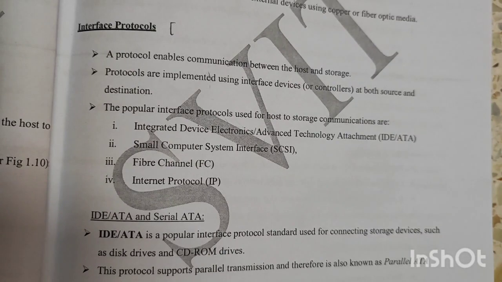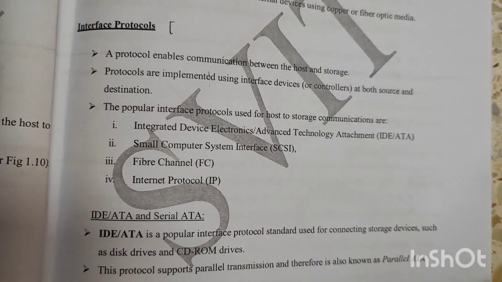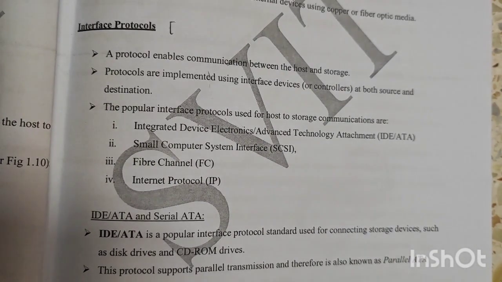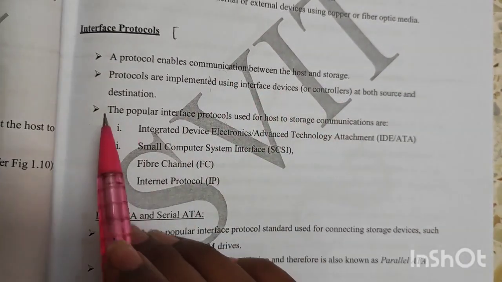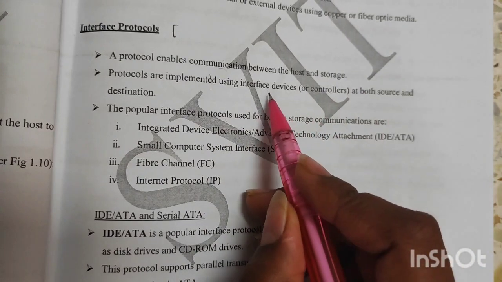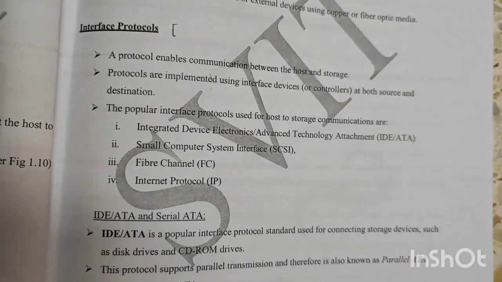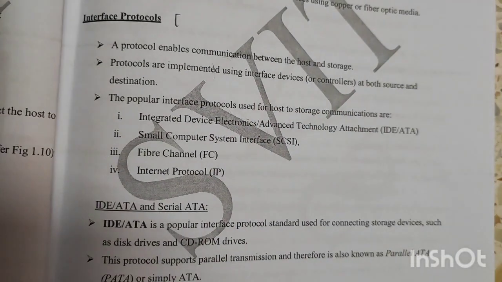You have something called interface protocols that you need to answer for. These are the protocols that enable communication between host and storage. These are implemented on interface devices that are both source and destination.